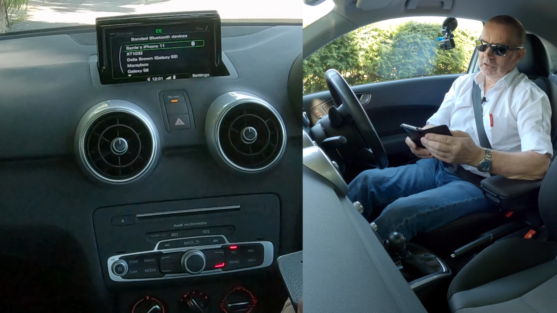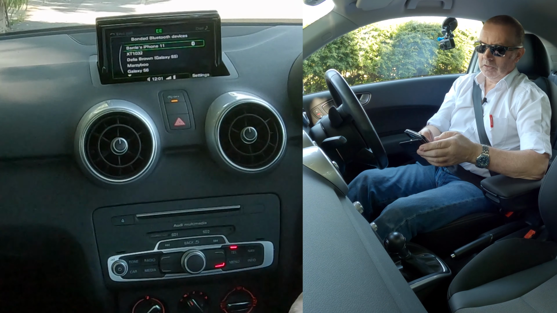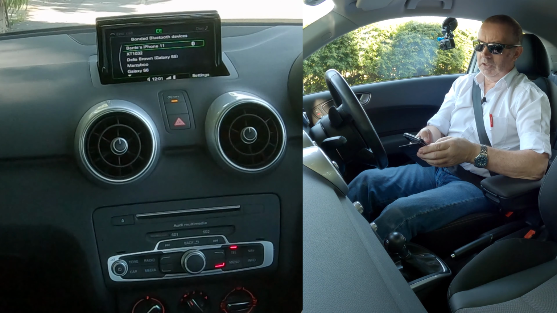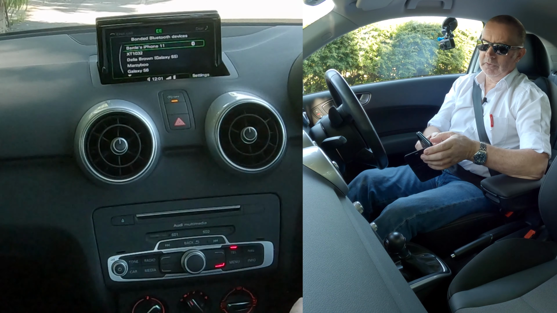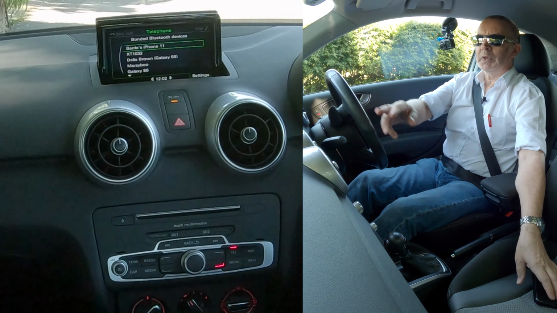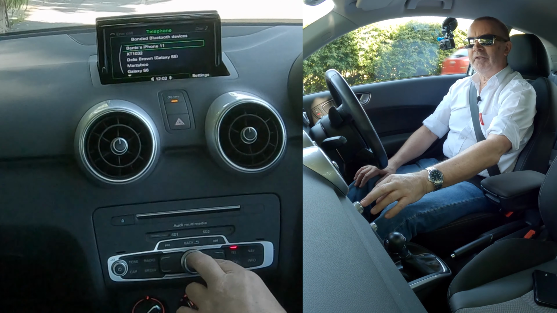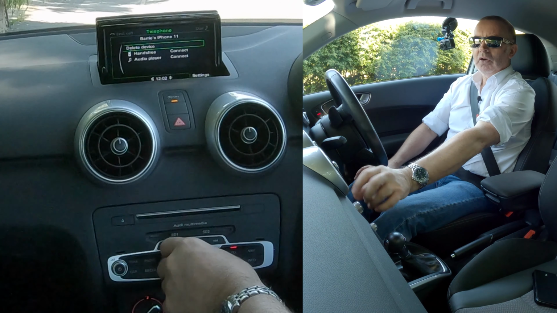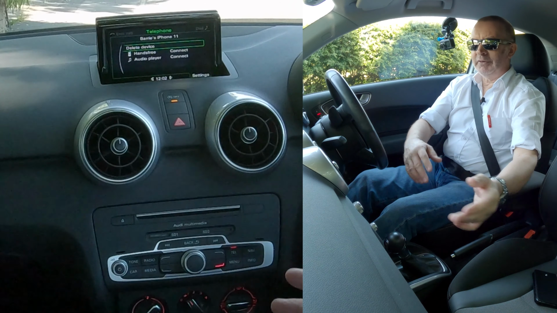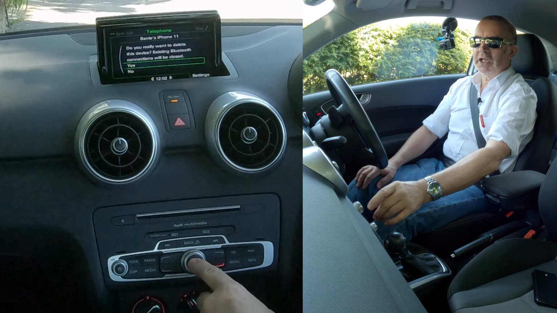let me just delete this. So forget this device, otherwise it won't let me do it. Now my Bluetooth is off, so you see there, my phone's not connected anymore. But if I just select that now, it gives you the option to delete it or connect it if it was bonded. So delete. Do you really want to delete? So we just have to select yes, yes.